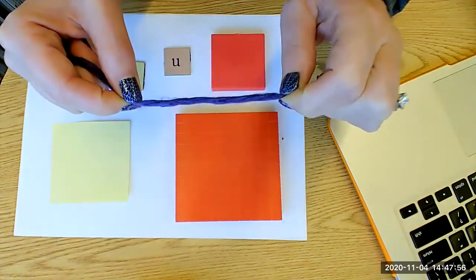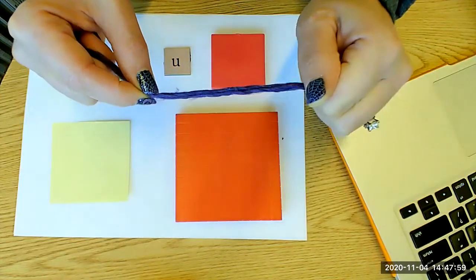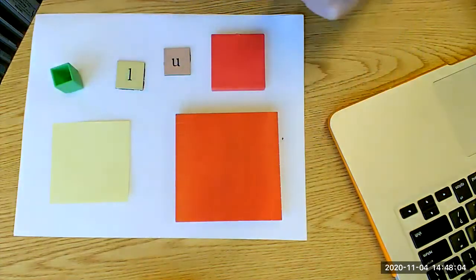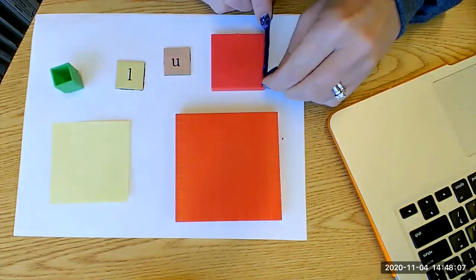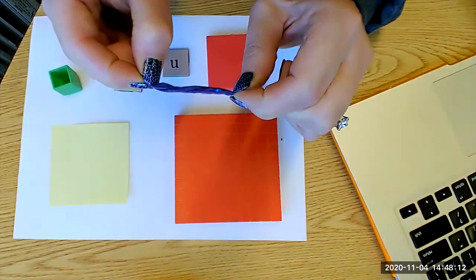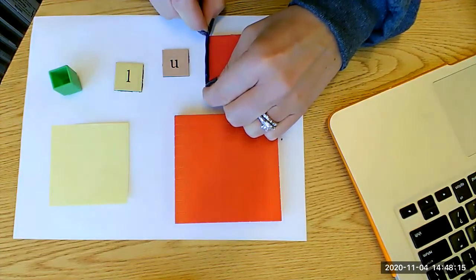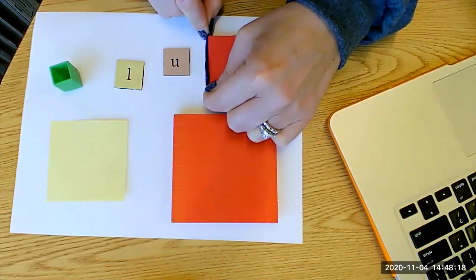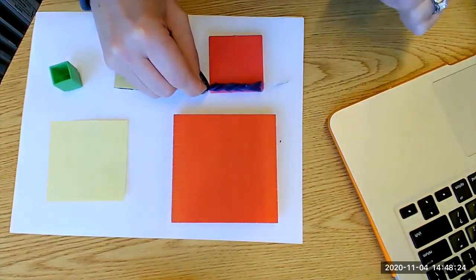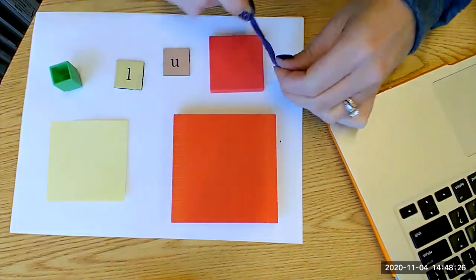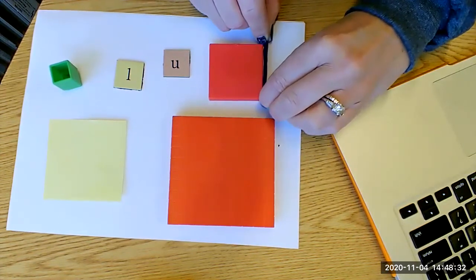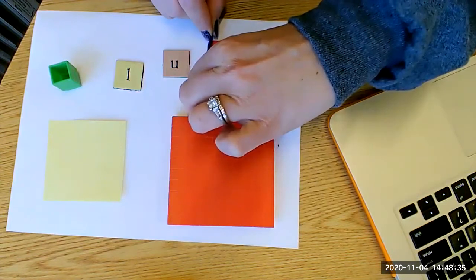Why? What do we know about the sides of the square? Let's try it on this one. I'm going to measure the side, and it's about this long. Now I'm going to measure this side. It's the same length. What about this side? What if I measure this side? It's the same length. What if I measure this side? It's the same length. All of the sides are the same length.